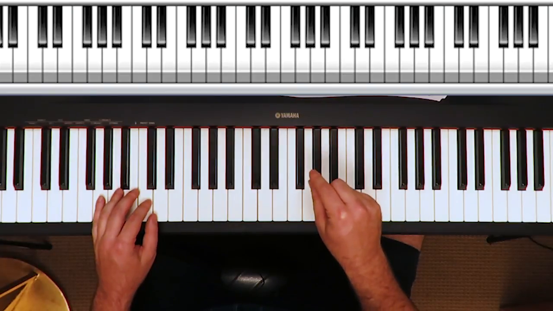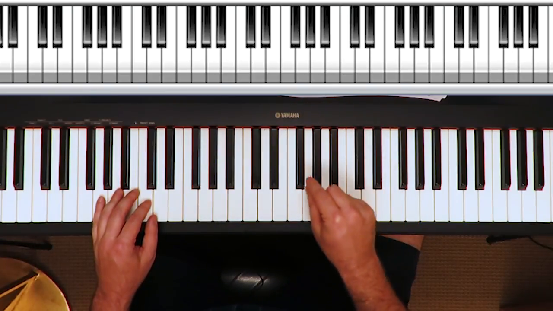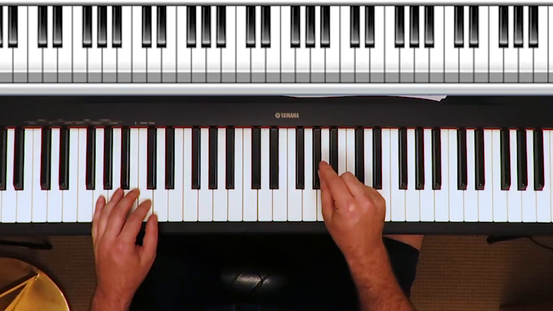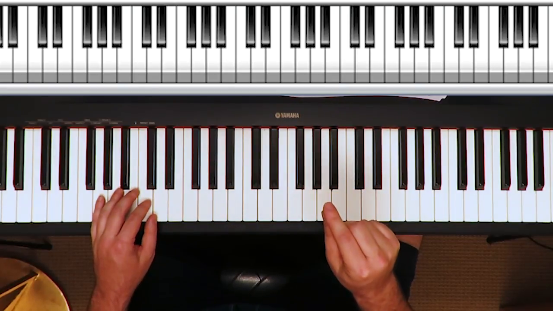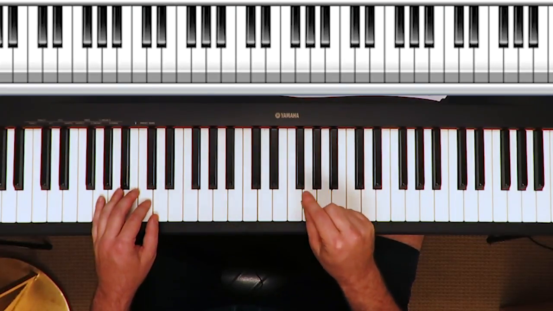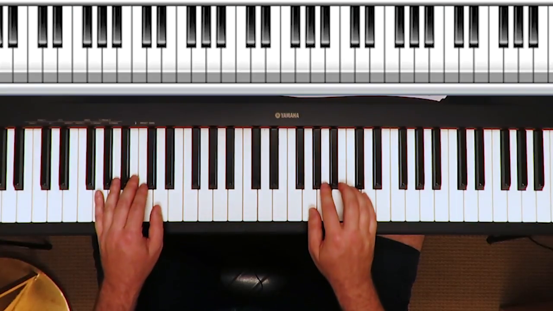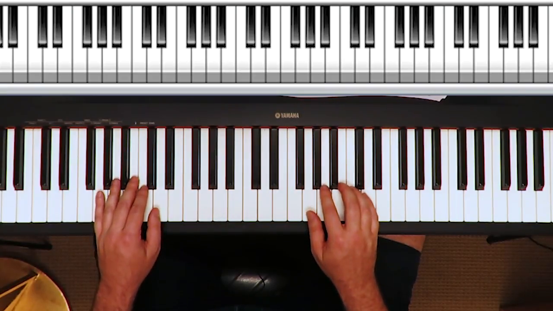It's better either in it's getting closer to performance tempo. It's better in that you're following the articulations a little bit better. It's better in that you're following the dynamics a little bit better. Some way you want to make it better each time you play it. Let's try it a little bit faster.